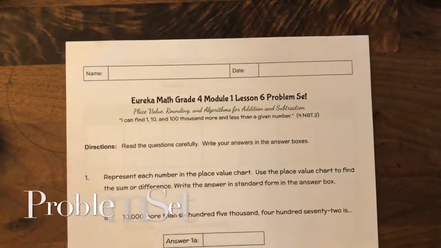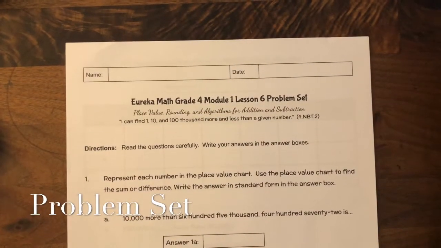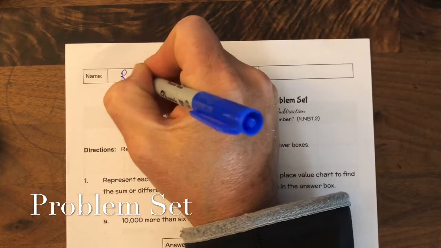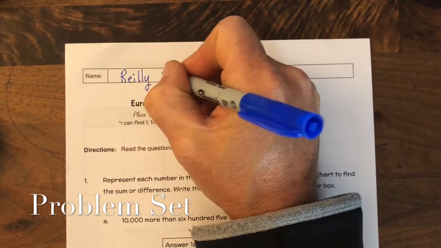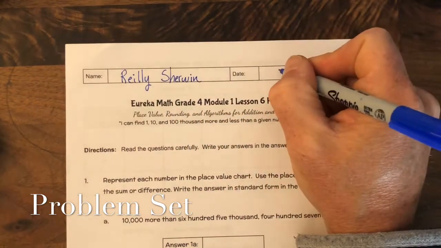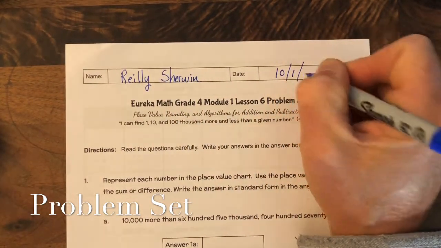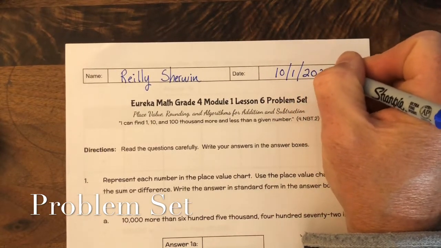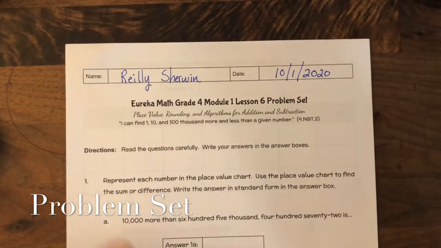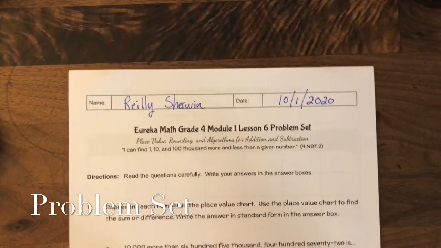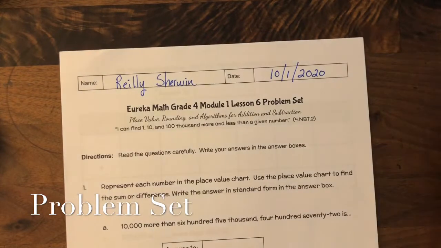To our problem set. I hope you had a lot of fun doing the whiteboard work. We have to make sure we put in our names here. I'm definitely going to use a pen. You should not. You should use a pencil because if you make mistakes, you can erase them. Oh, it's 10. 10 is October. I'm using blue marker here so we can see it okay, even from the back of the room.